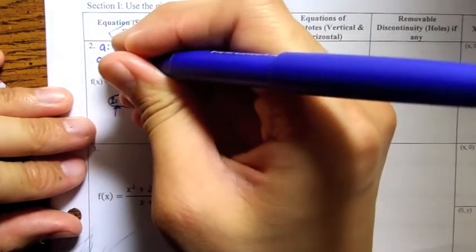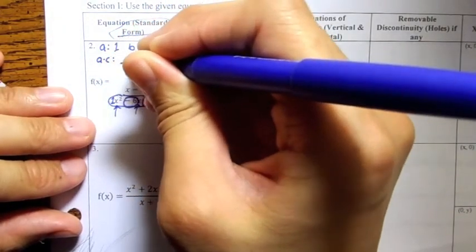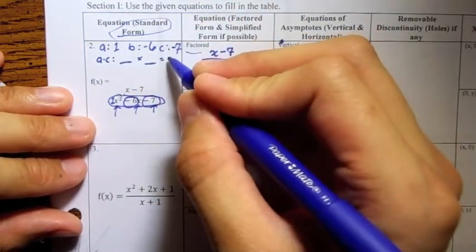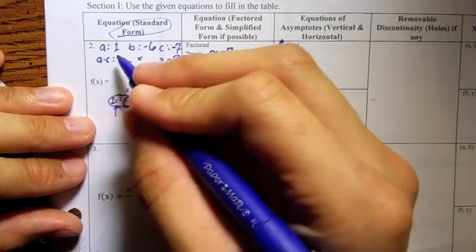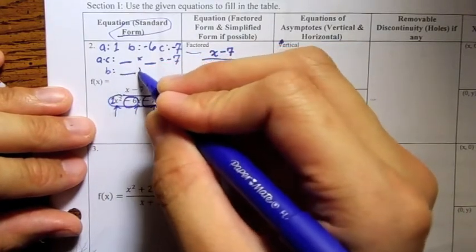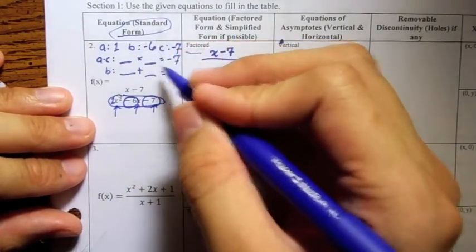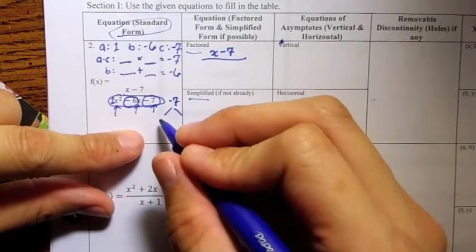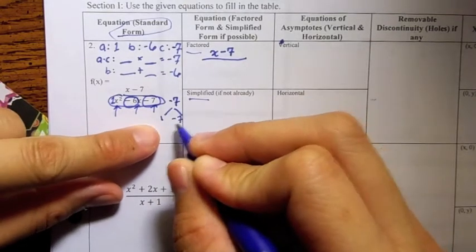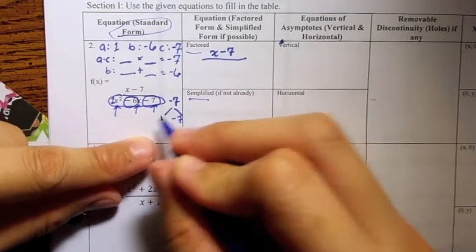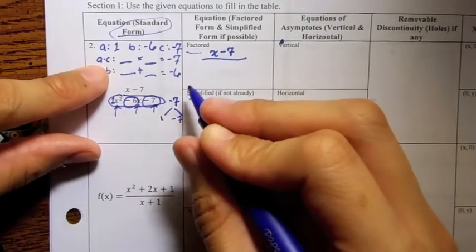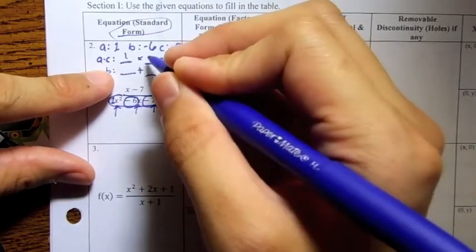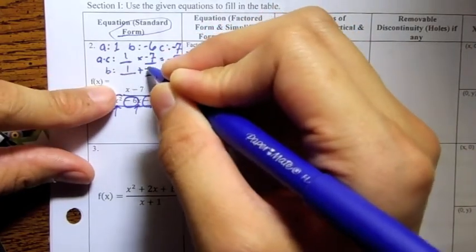So AC method, I need 2 numbers to multiply to give me A times C. 1 times negative 7 is a negative 7. And I need the same 2 numbers to add up to give you whatever your B value is, negative 6. So let's start with 1s. 1 times a negative 7 does give you a negative 7. But added together, 1 plus a negative 7, well, yeah, it actually does give you a negative 6. So those are the numbers that work. A positive 1 and a negative 7.